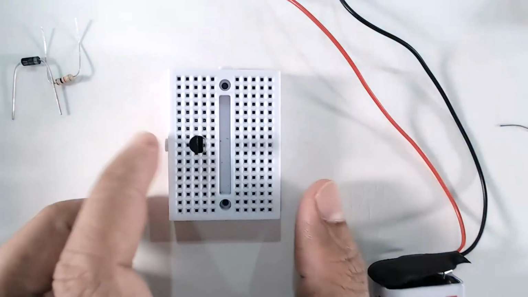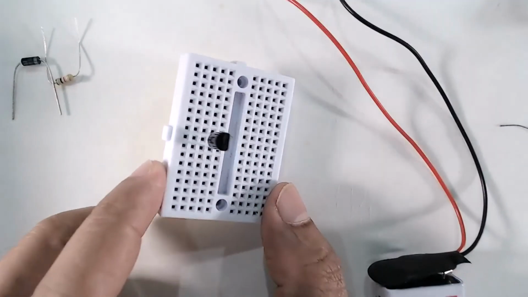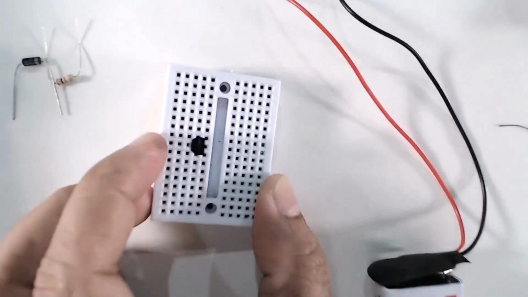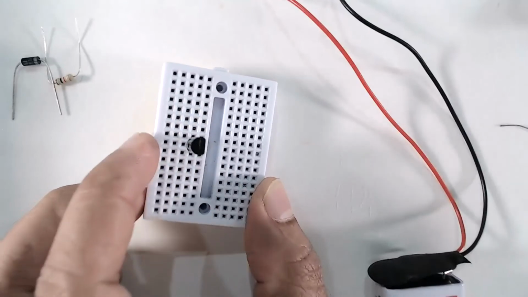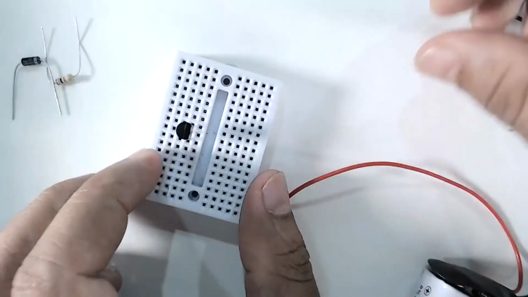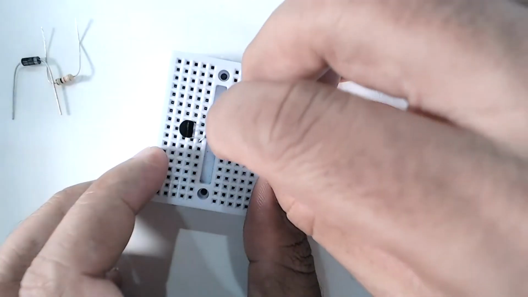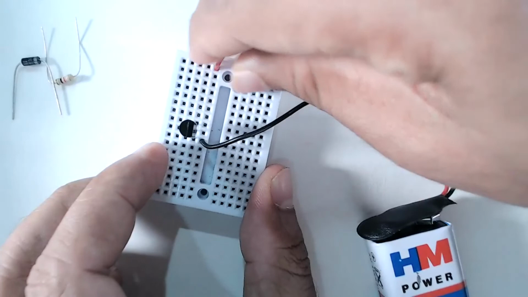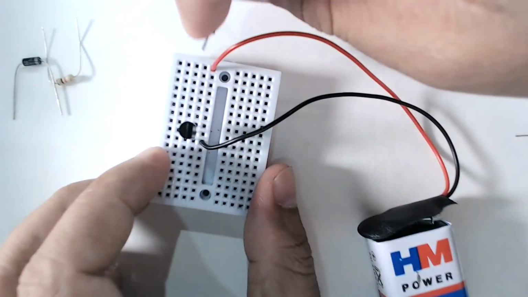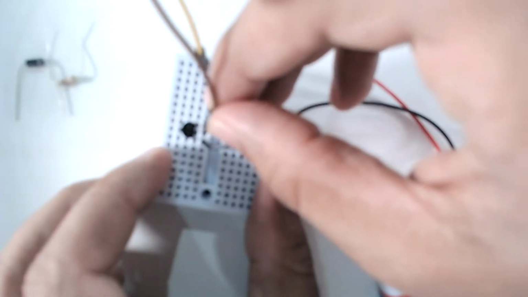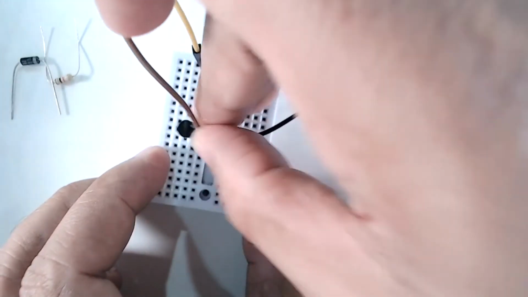The first terminal is the base. Then the next one is the collector. The bottom one is the emitter. So I need to provide my negative supply to the emitter, and the positive terminal here, right? And this is my motor terminal, the yellow color one and the brown color one. So the middle terminal is the collector.